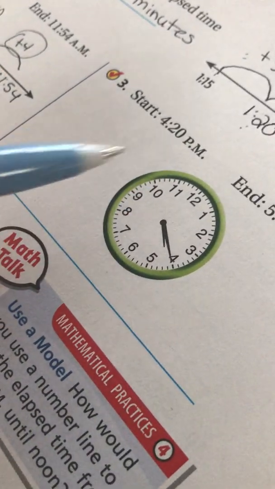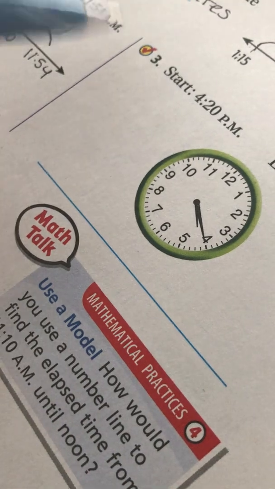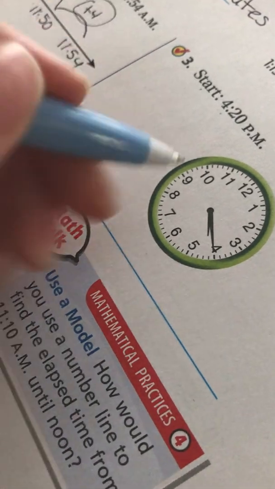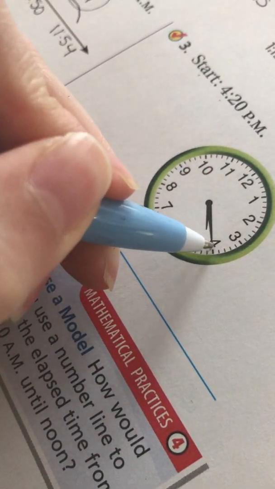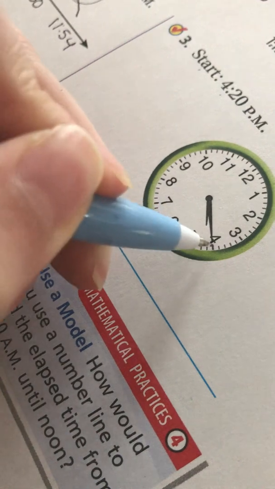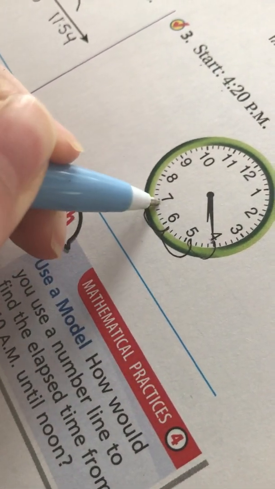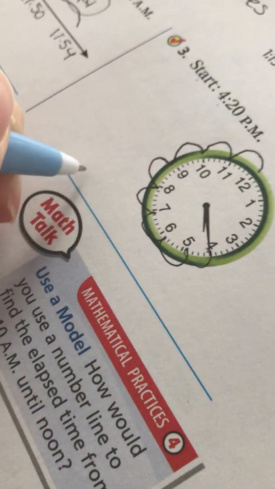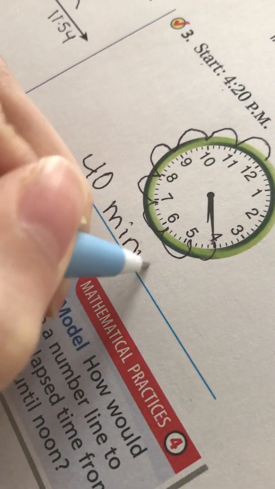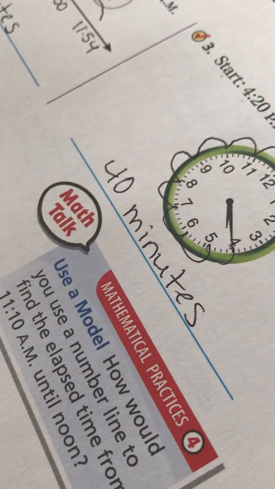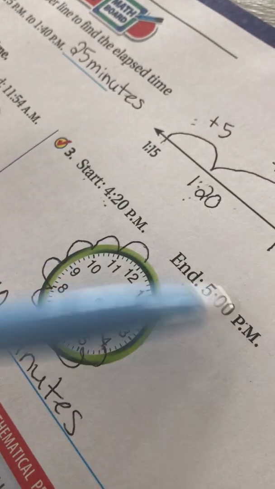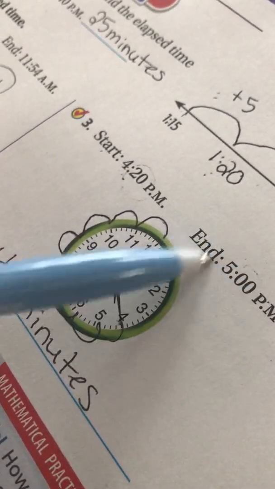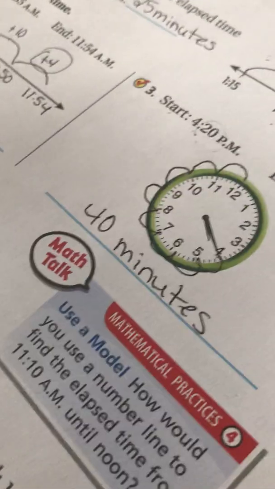Now we're going to use the analog clock method where we're just going to count the times that have passed. If we start at 4:20 and go to 5 o'clock, okay, so to get to 5 o'clock we need to go from here, and each jump is 5. So 5, 10, 15, 20, 25, 30, 35, 40. So 40 minutes is the elapsed time. Now I would just look at these two numbers here and I would say, okay, 20 and basically 60, right? Because there's 60 minutes in a new hour, and I would subtract those and get 40.